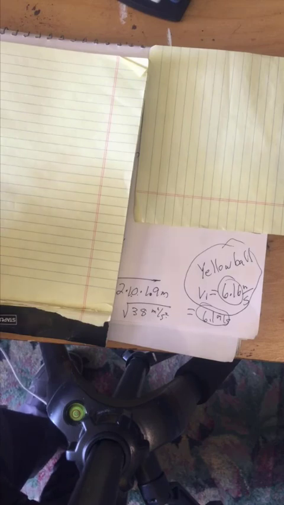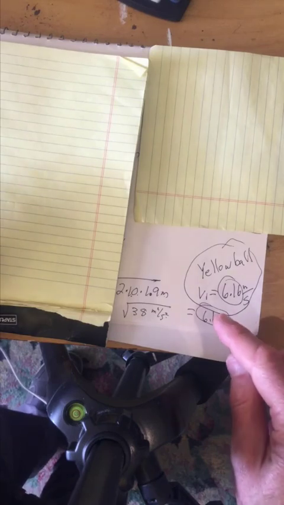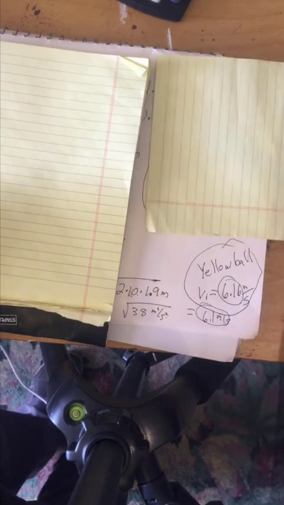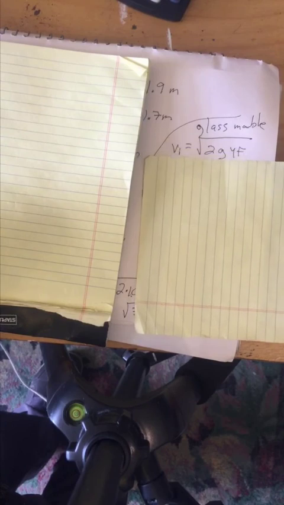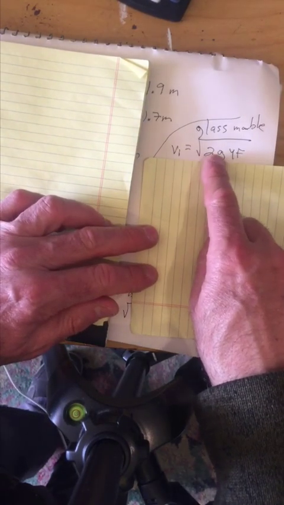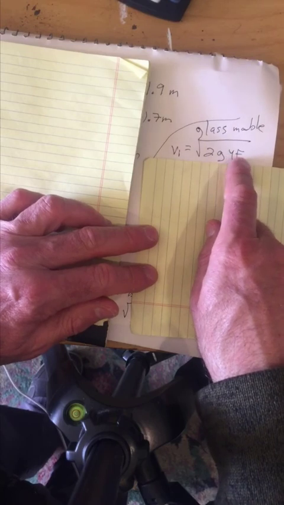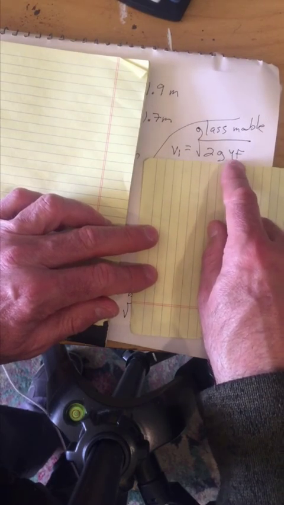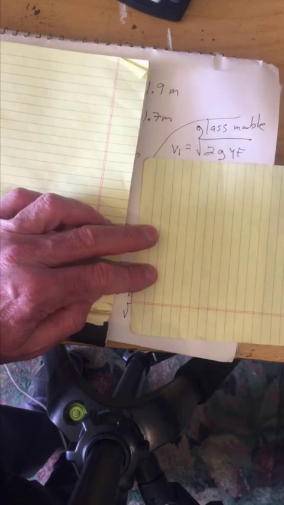As I mentioned in the last video, I found in the last segment 6.1 meters per second for the yellow ball. I'm going to do the same thing for the glass marble. I'm going to find its initial velocity. I use the same approach, and I can use the same equation I already derived, which is nice. So I already came up with this equation that the initial velocity is the square root of 2 times g times yf. It's true for both objects. The only difference is that yf is different for the glass marble than it was for the yellow ball.